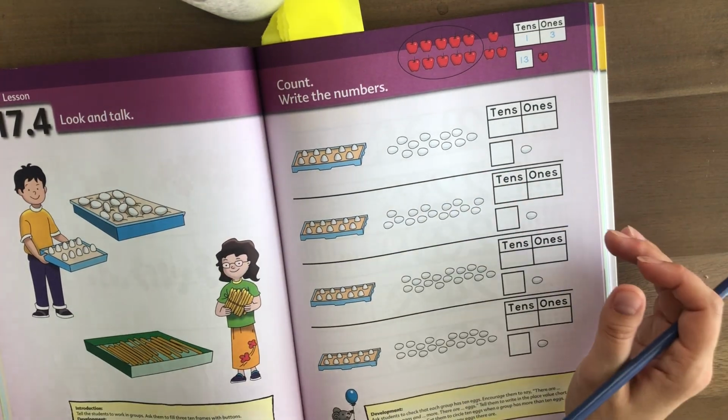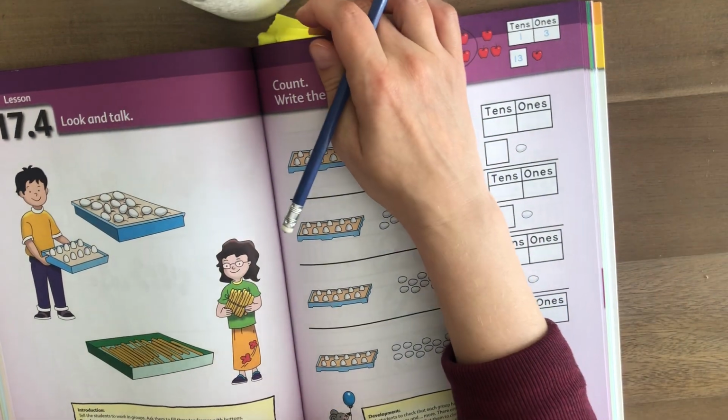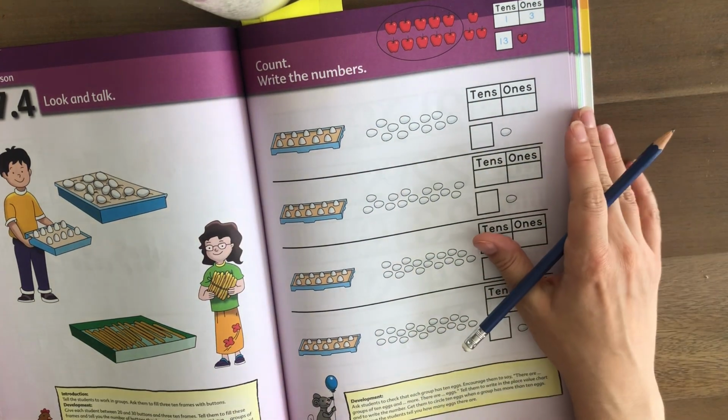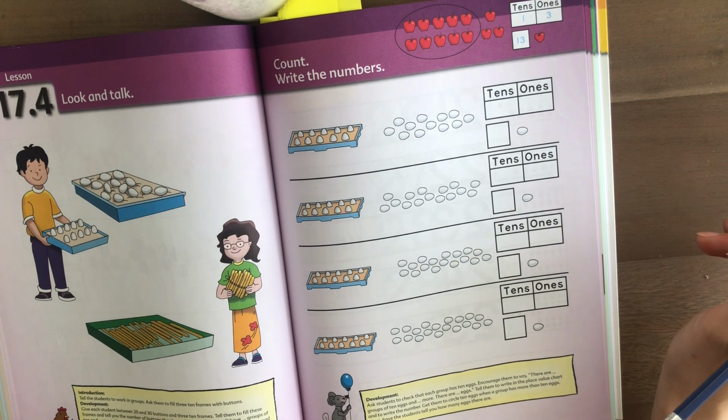Okay, so you should be done the page before. Remember, if you haven't, paused the video and complete the page before.